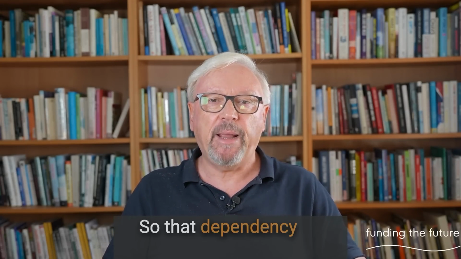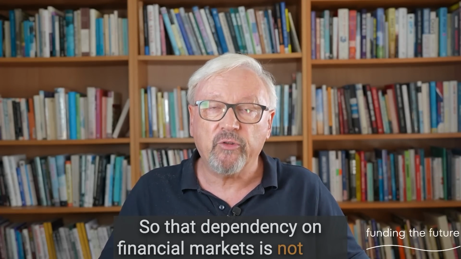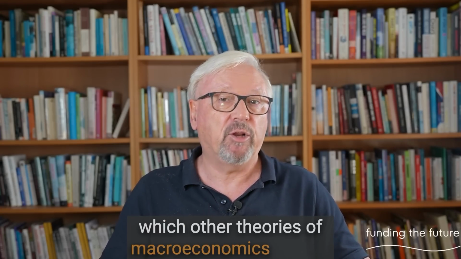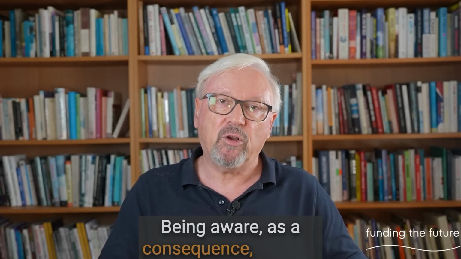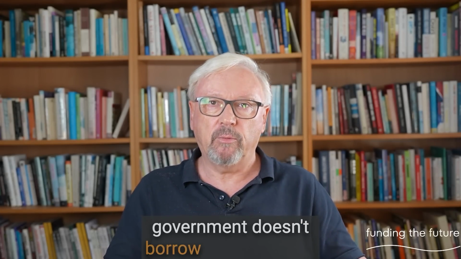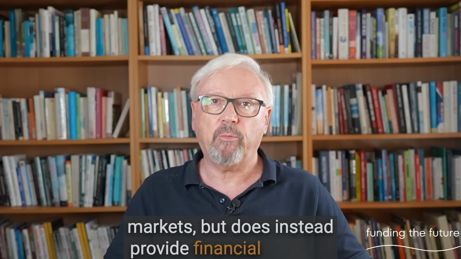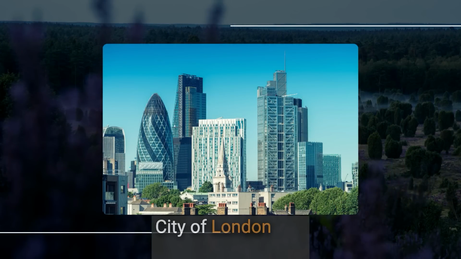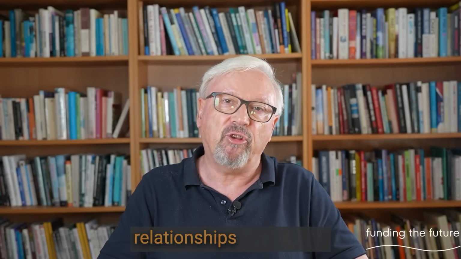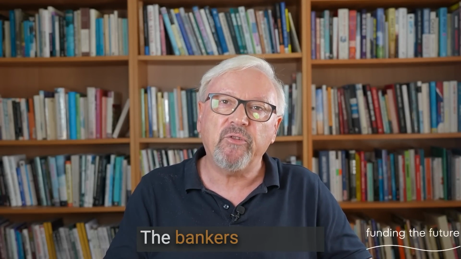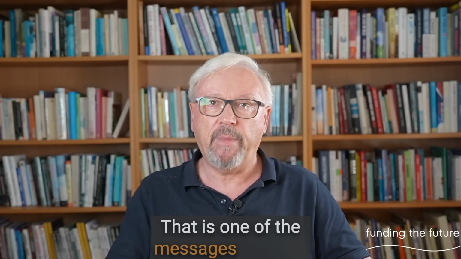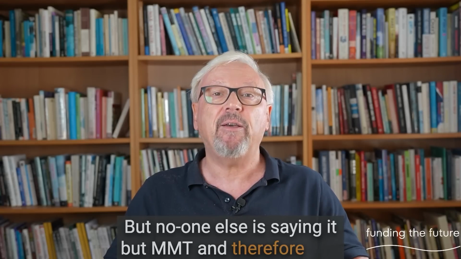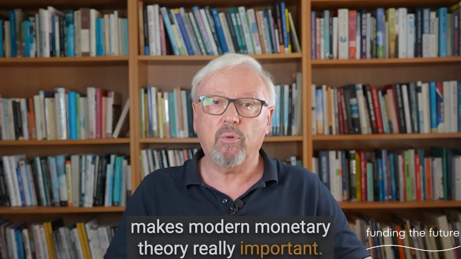So, that dependency on financial markets is not in existence, and MMT acknowledges that fact, which other theories of macroeconomics do not. Being aware, as a consequence, that the government doesn't borrow from financial markets, but does instead provide financial markets with the opportunity to save, fundamentally changes the power relationship between the City of London and the government in the UK and similar relationships elsewhere. The bankers don't rule. That is one of the messages of MMT, and it's got to be understood. But no one else is saying it but MMT, and therefore that makes modern monetary theory really important.